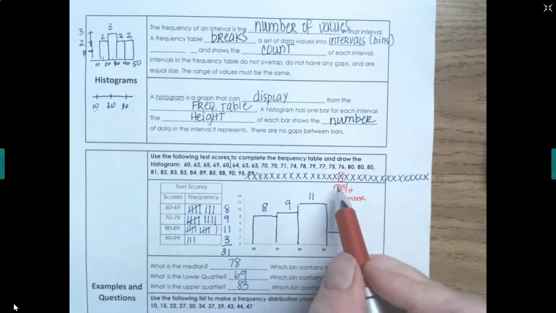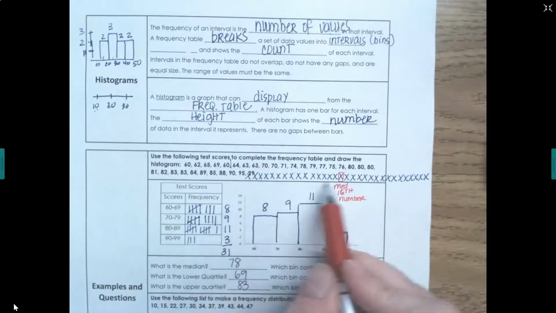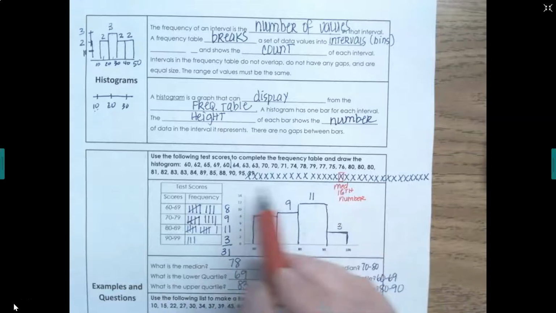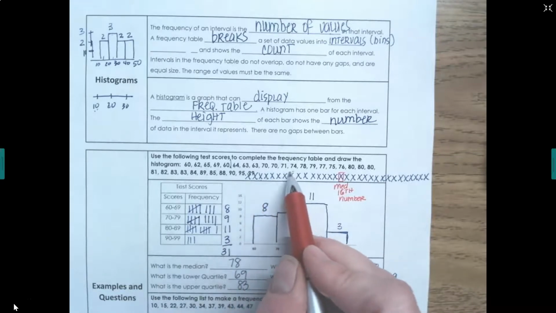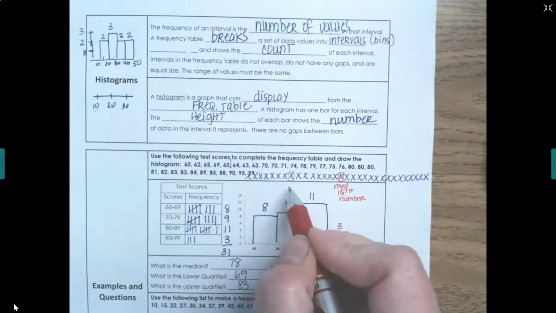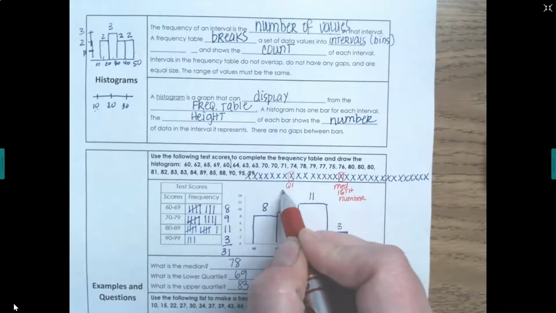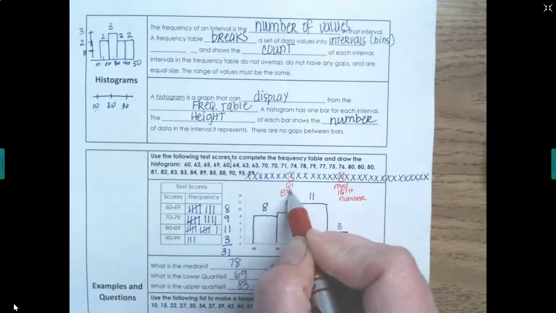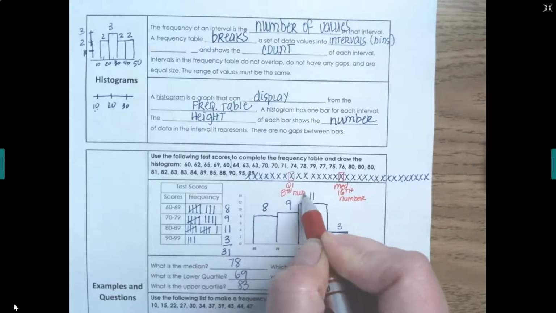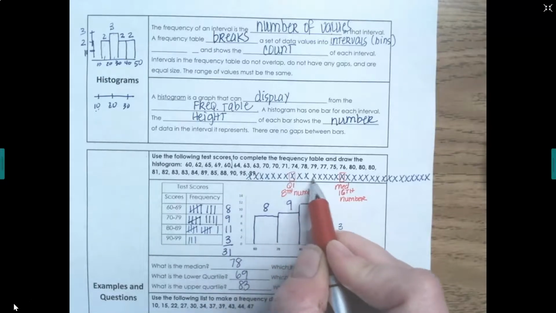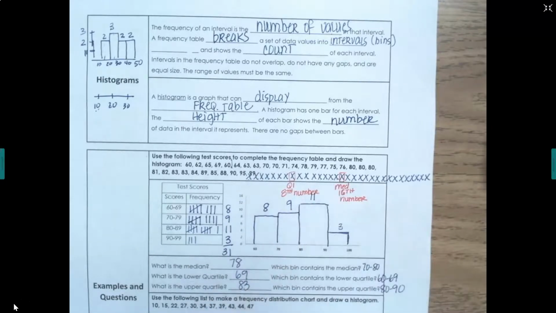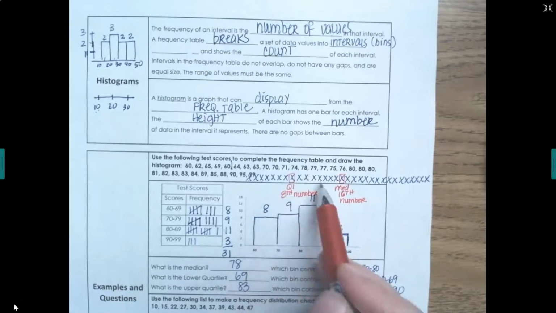So to find my Q1, I've got 15 numbers here, which means there's an exact middle: 1, 2, 3, 4, 5, 6, 7, and then the very next one, the 8th number, should be Q1. And we can double check that. There's 7, and then there's 1, 2, 3, 4, 5, 6, 7. So I know I've got equal breakings here.